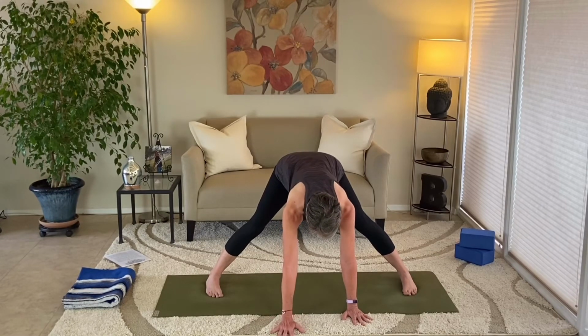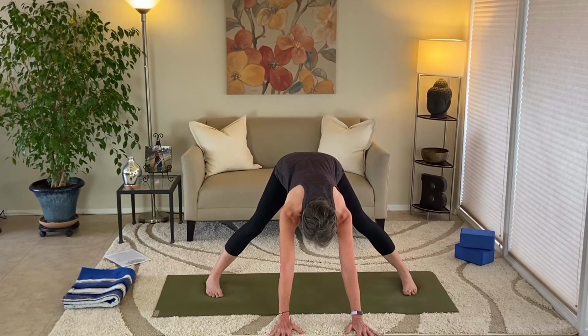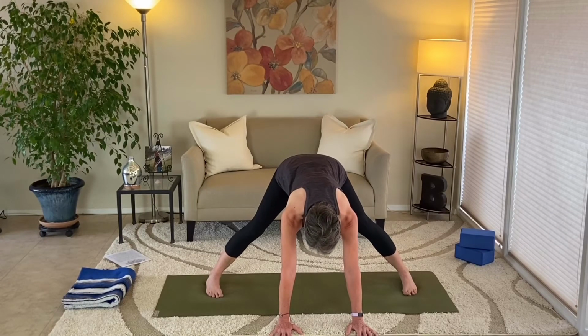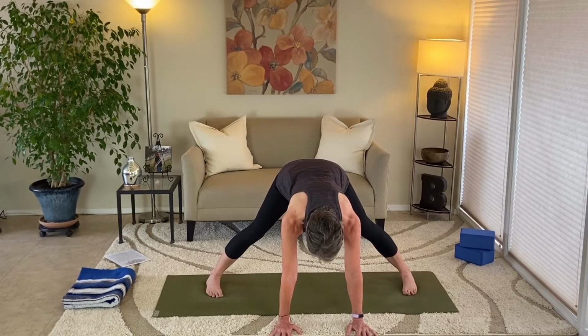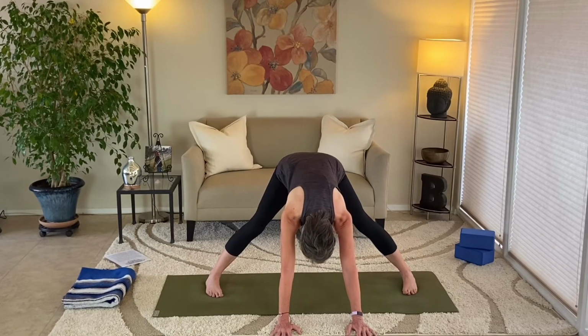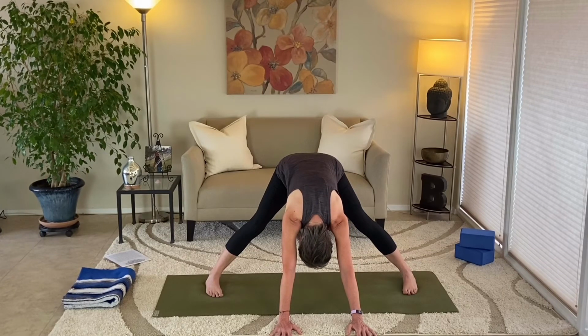We're going to walk the hands about a handprint forward, and then we're going to come forward, shoulders over the wrists. Now here's that wide leg downward dog. Now we're going to inhale. With your exhale, shift back. And then tuck the chin, bring the head in between the arms. We'll take 3 of those.